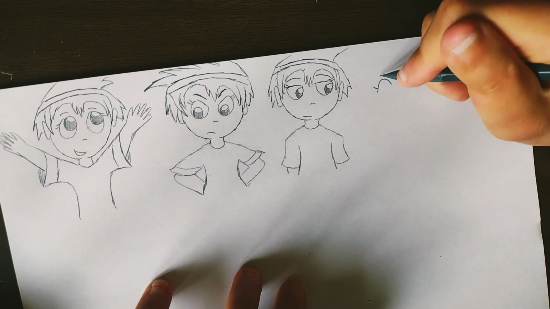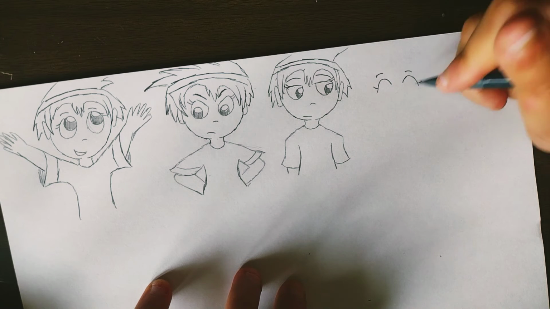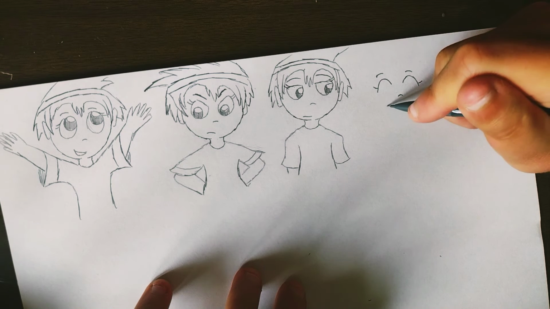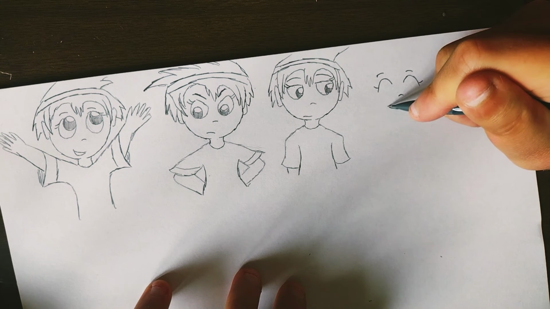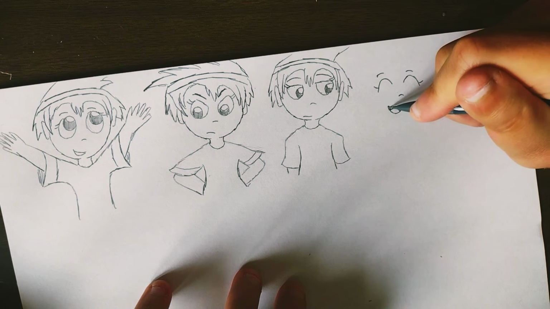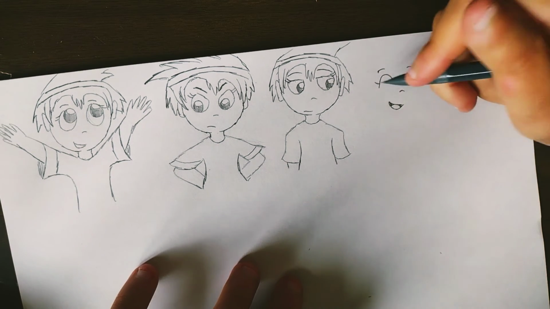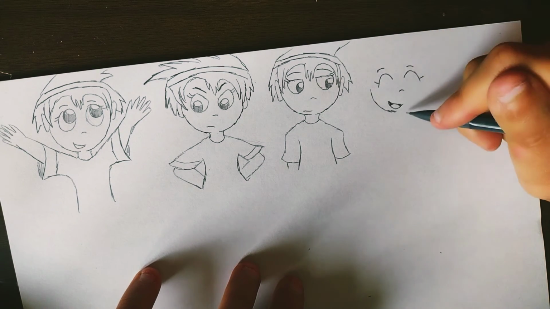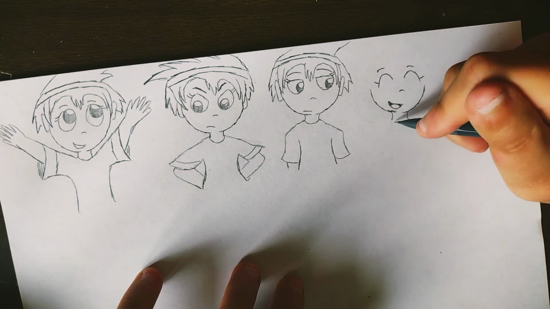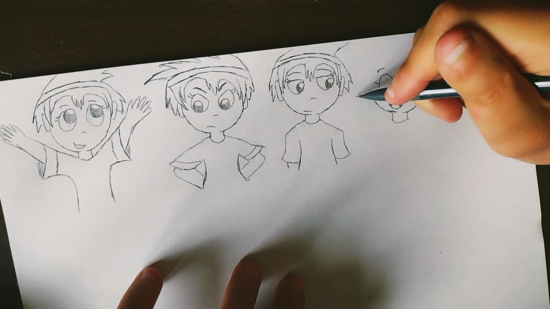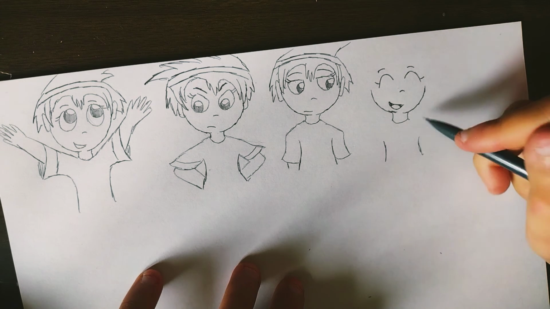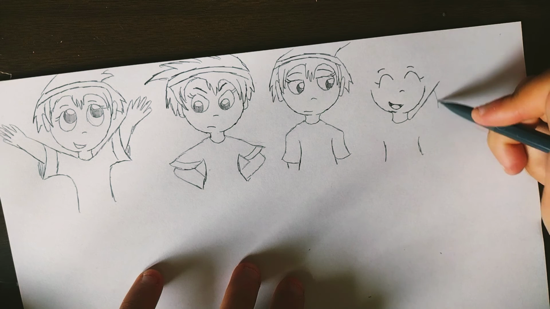These are the 4 basic emotions I love to draw the most. Whatever other emotions you can just experiment around and play around with and just see what you create. So there's the face. And draw the head. And body. Since she's super excited, she's going to have her hands up in the air.